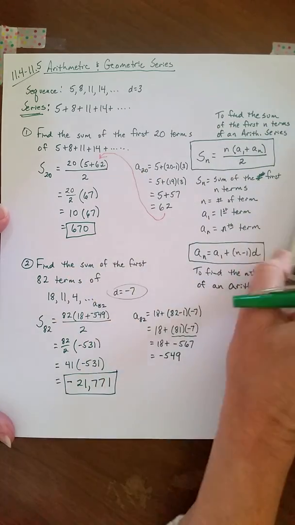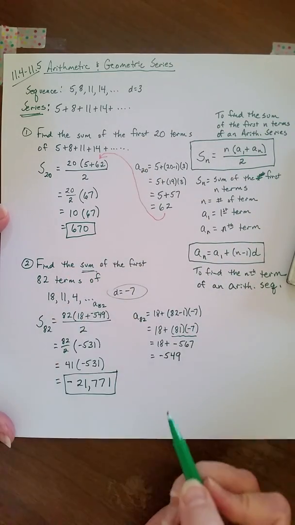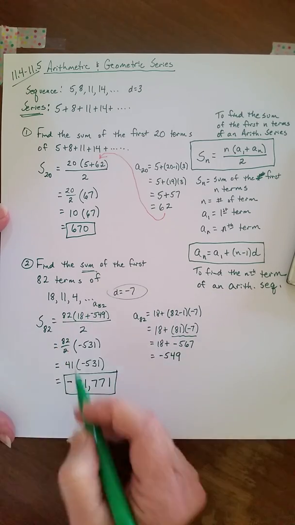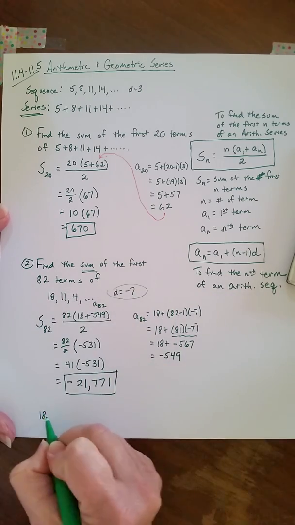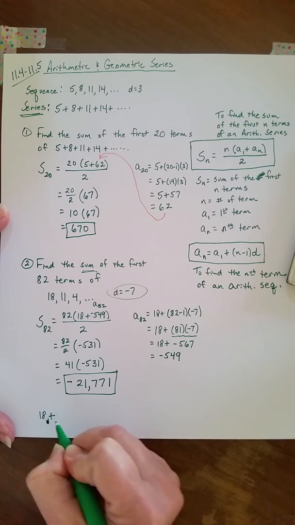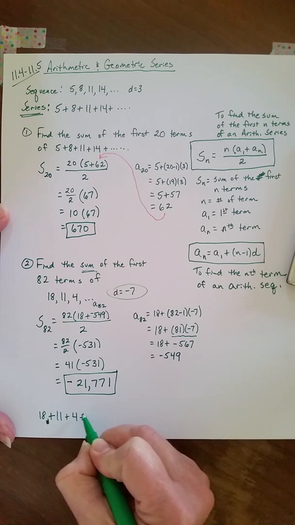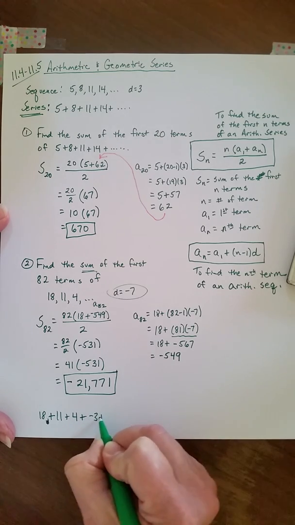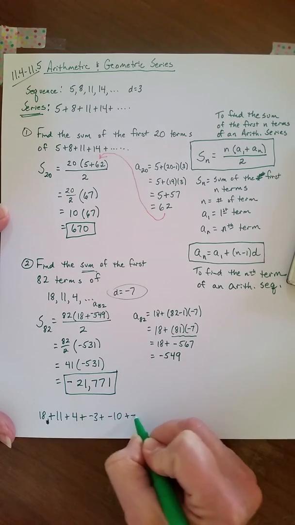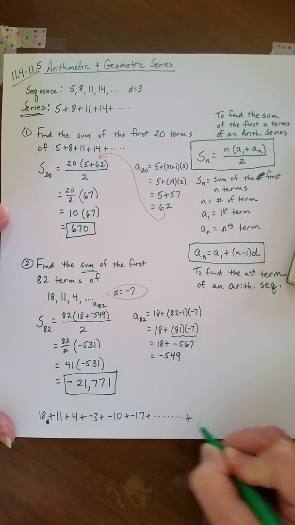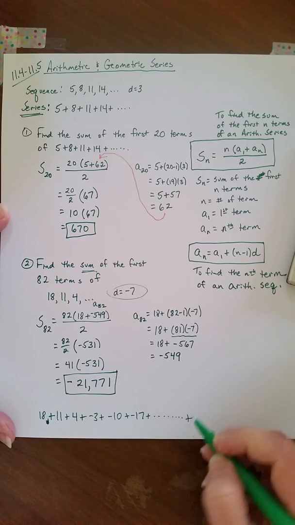Now that's going to happen because we're looking at a sum. If we were to keep writing these terms out, well, just for kicks, let's just look at it. We're looking at 18 plus 11 plus 4 plus, let's see, 4 minus 7 would be negative 3 plus negative 10 plus negative 17 plus on and on and on until I get to my last term, my 82nd term.